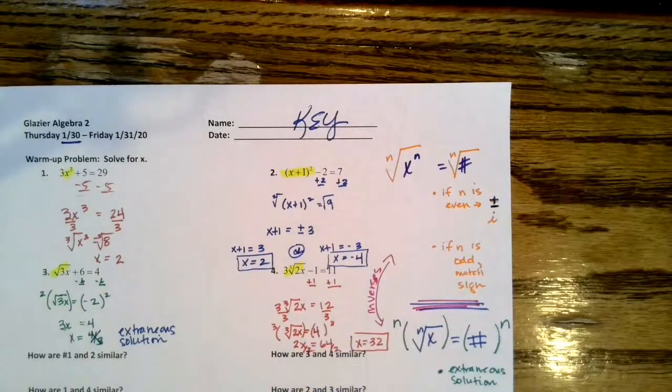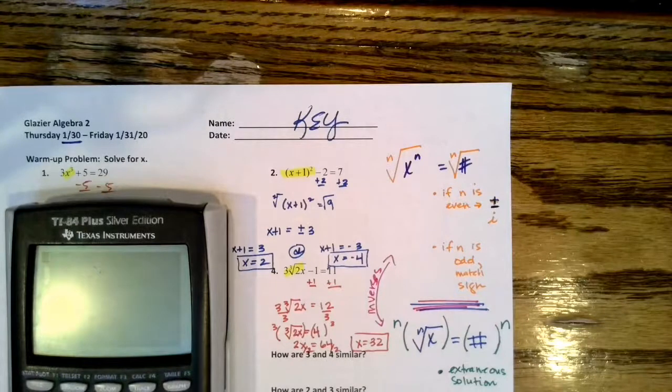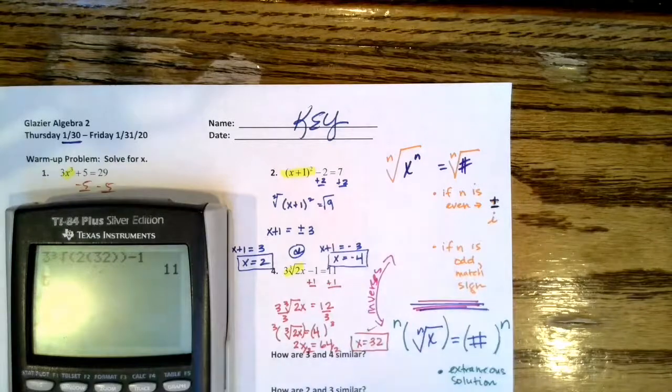So I'll go back and I'll check that with my calculator. And I'll say 3 times the cube root of 2 times 32. And then we'll end that under the radical. Minus 1, and we got 11. So we're good. That answer checks.